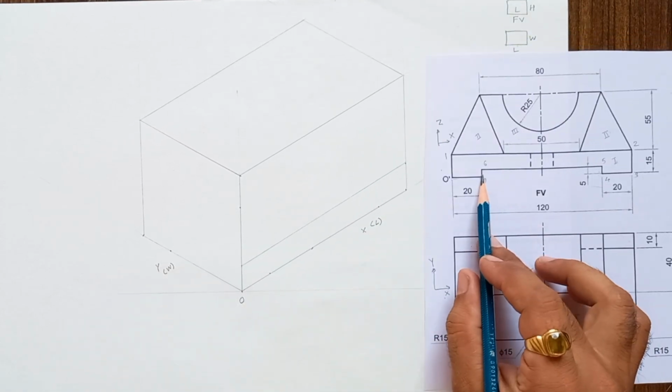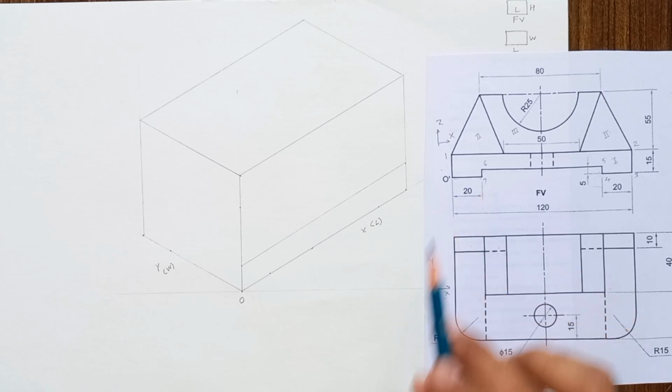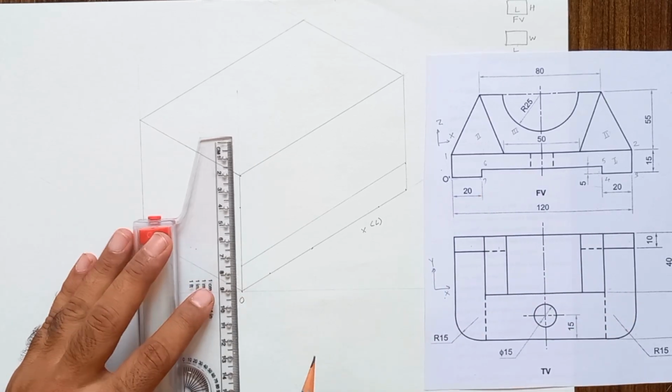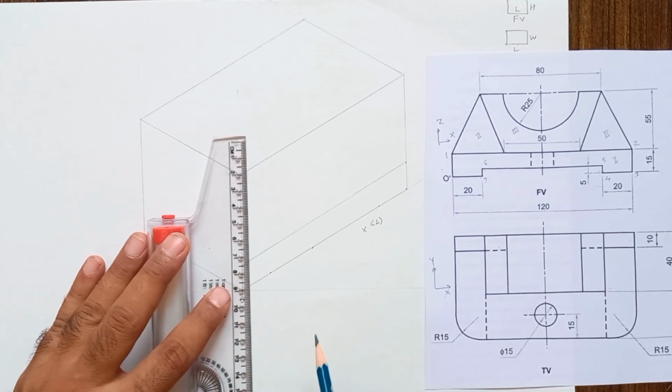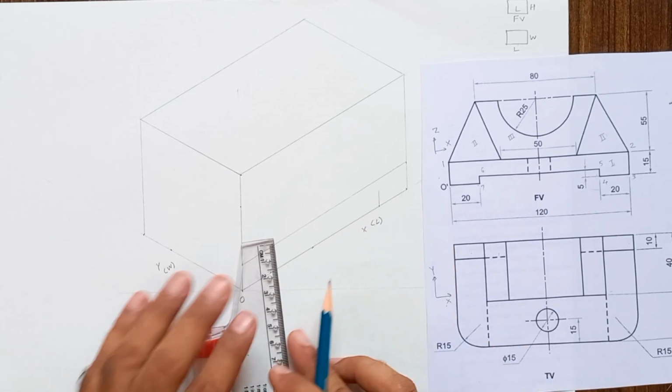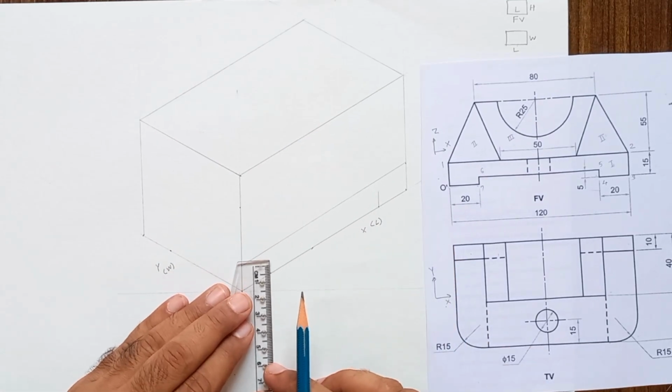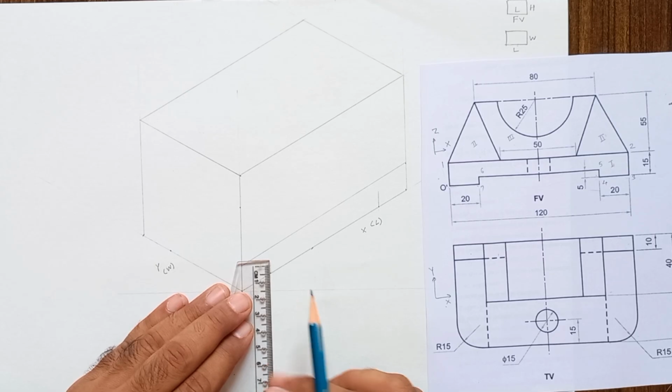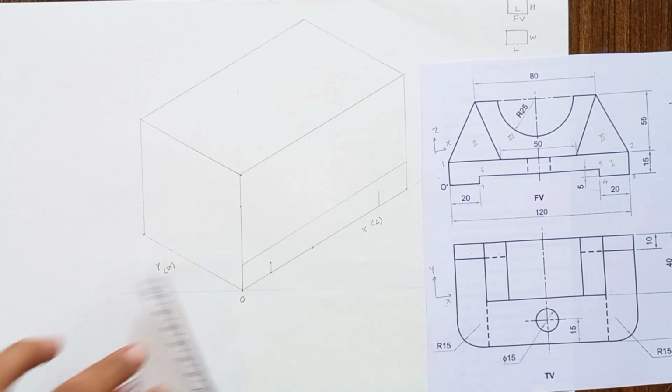Height of that slot is 5 mm. Along the z axis we will mark 5 mm height.